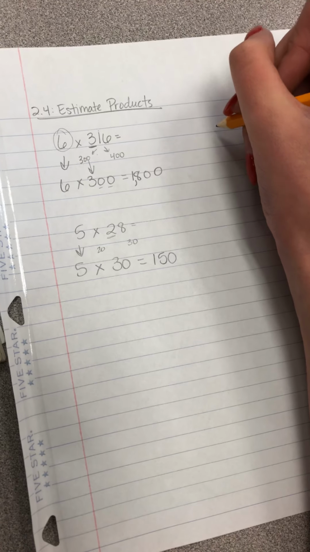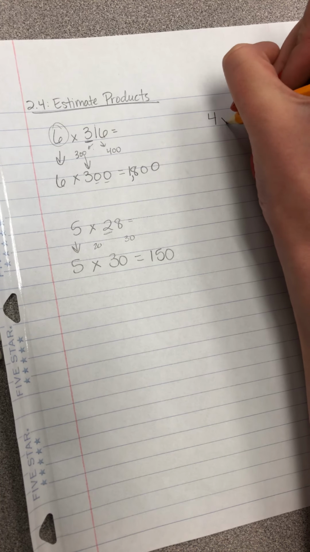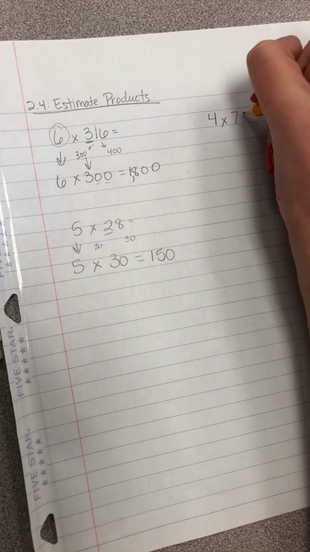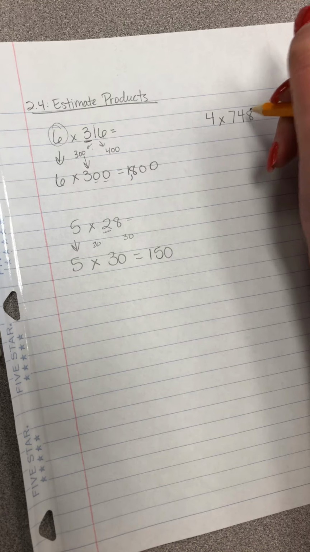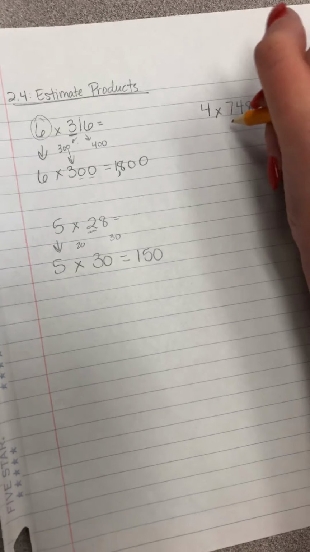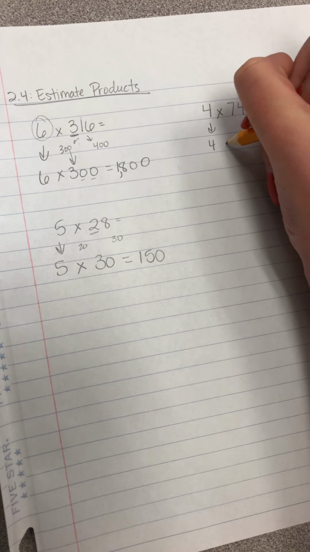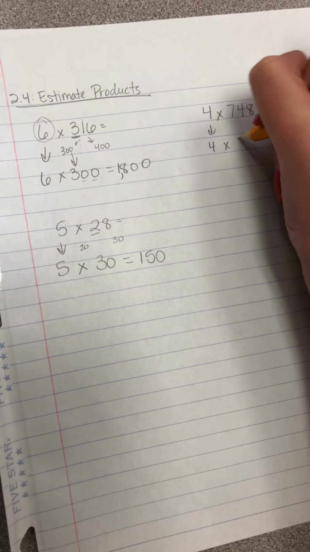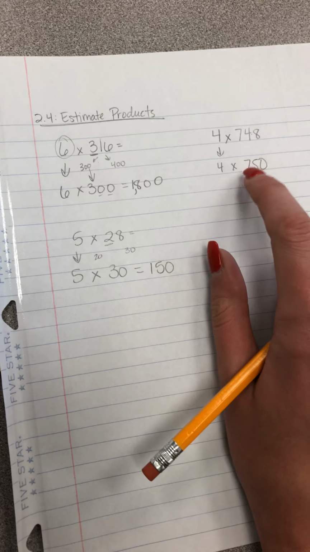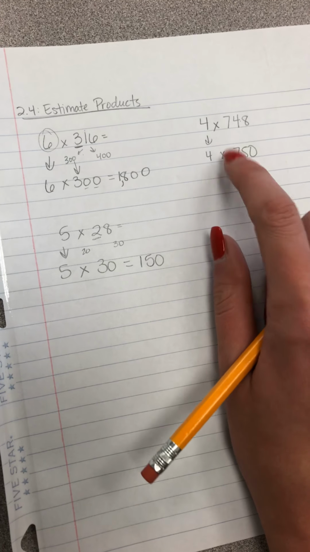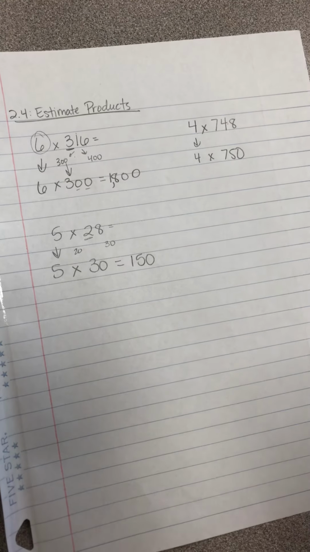The reason that we don't want to do, let's look at 4 times 748. The reason that we want to make sure that we're rounding to our largest place value is because we don't want to run into something where we say, okay, I keep my 4, and I'm going to round this to 750. Well, now I'm still stuck in the same situation where I'm having to do quite a bit of thinking to figure out what this is. Again, make it easy for yourself.